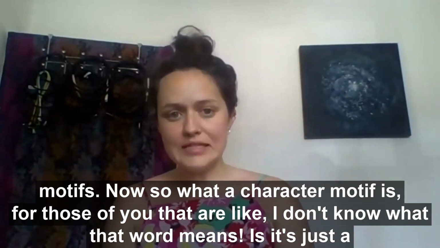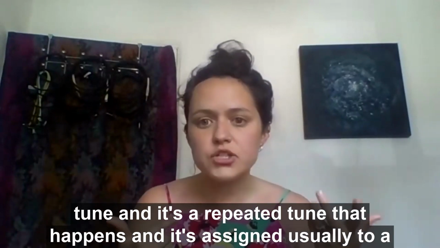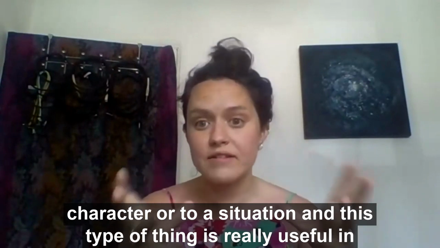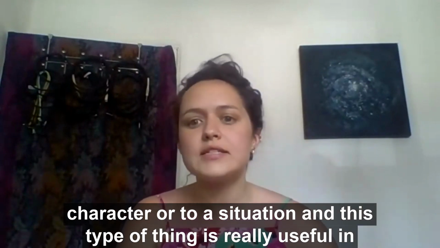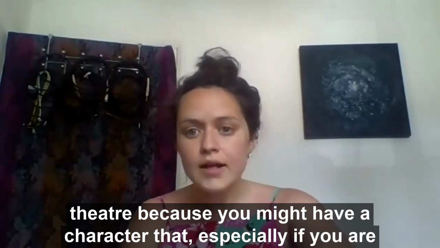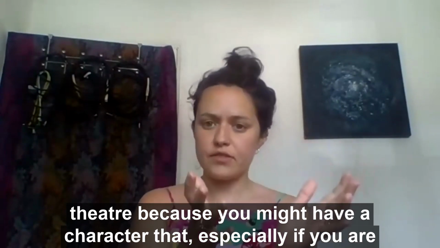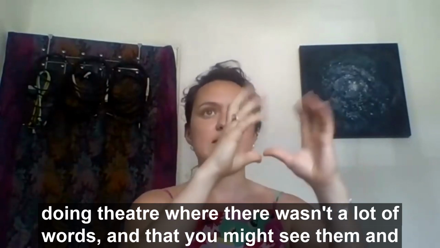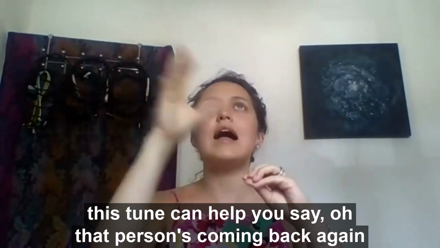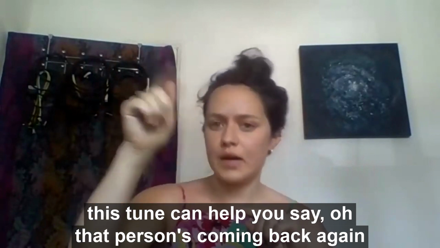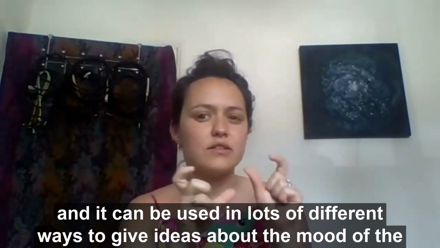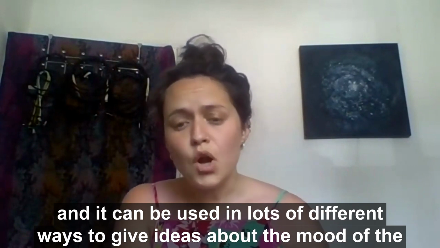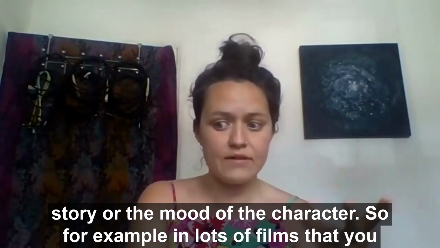Now, what a character motif is, for those of you who don't know what that word means, is just a little tune, a repeated tune, assigned usually to a character or to a situation. This type of thing is really useful in theatre, especially if you were doing theatre where there wasn't a lot of words. You might see a character, and this tune can help you see, oh, that person's coming back again, and it can be used in lots of different ways to give ideas about the mood of the story or the mood of the character.